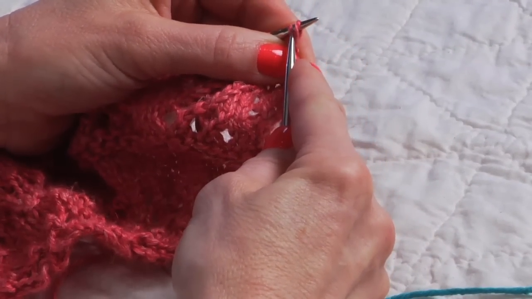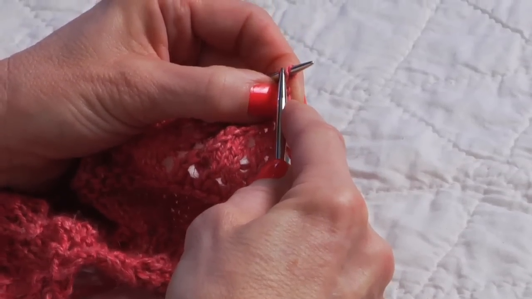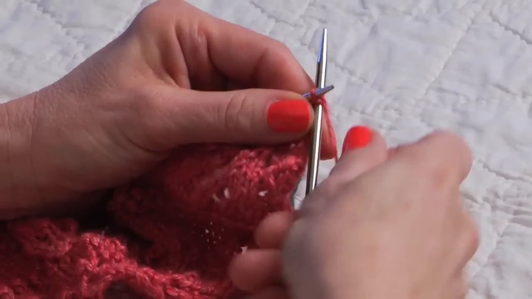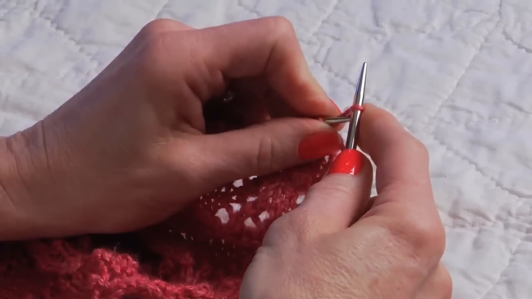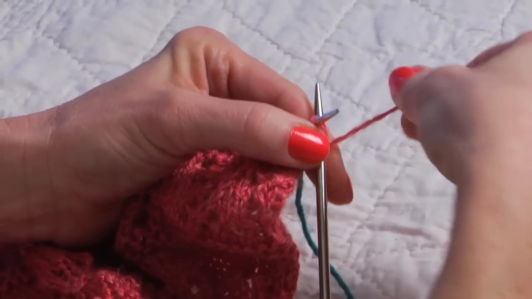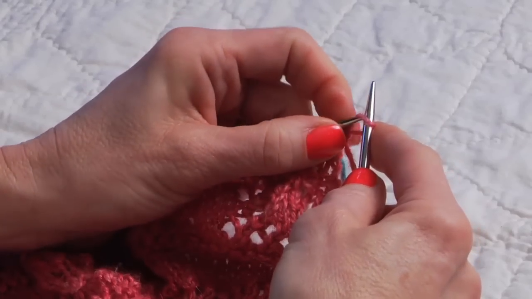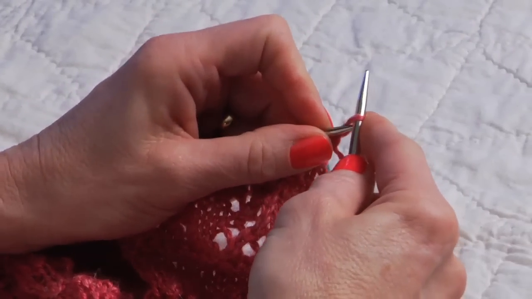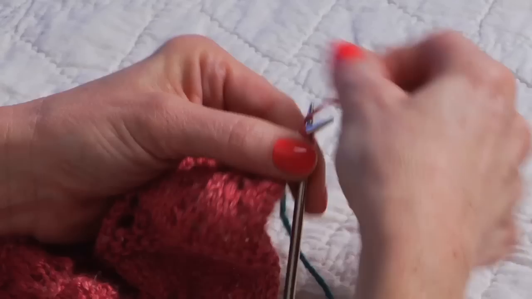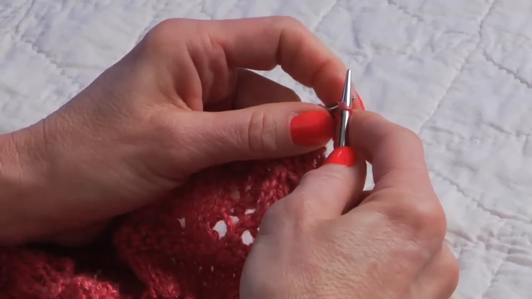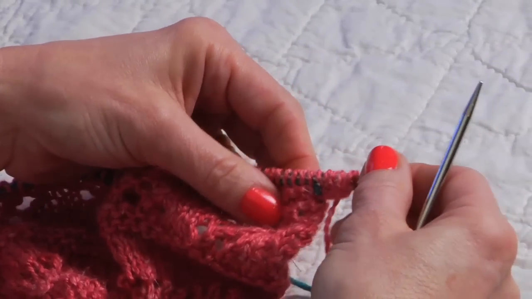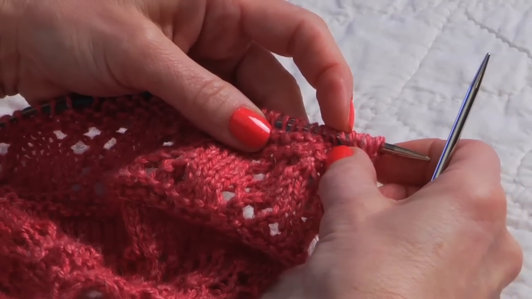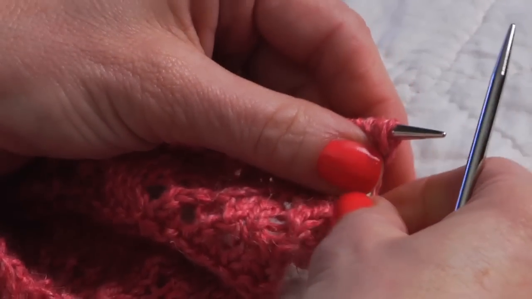So there's 1, and in between the first and the second stitch, and 2, 3, 4, and 5. So we're just going to start with a very simple little border. So you can see here are my shawl stitches that need to be bound off, and then here are the extra 5 stitches that I've cast on.